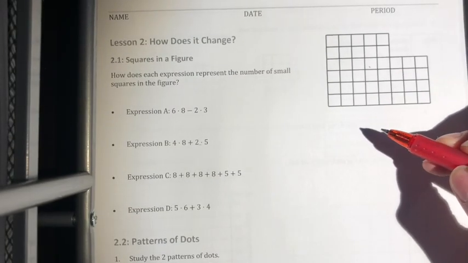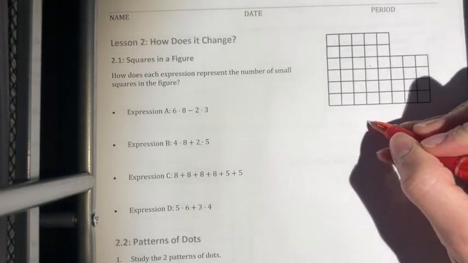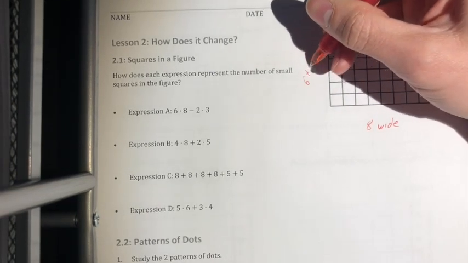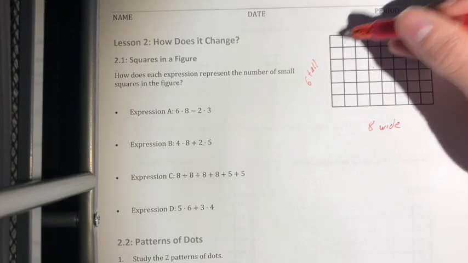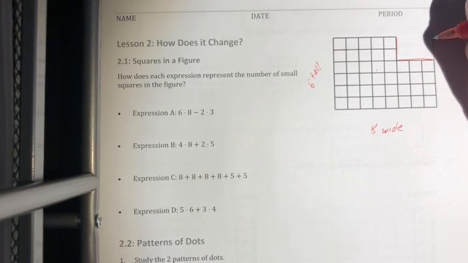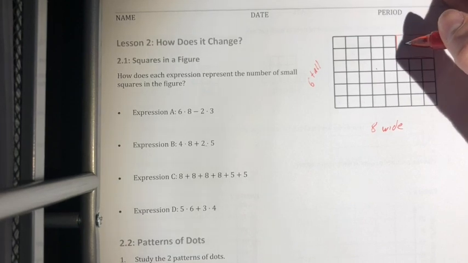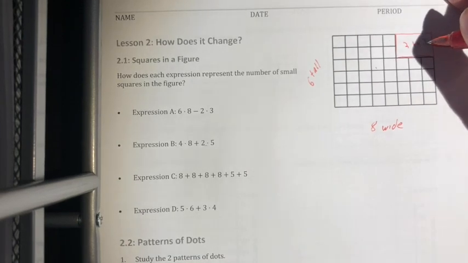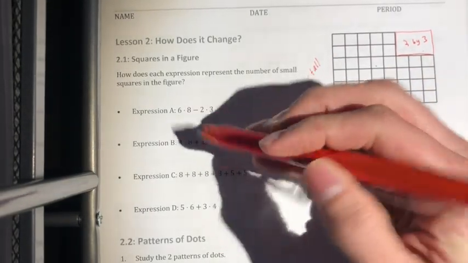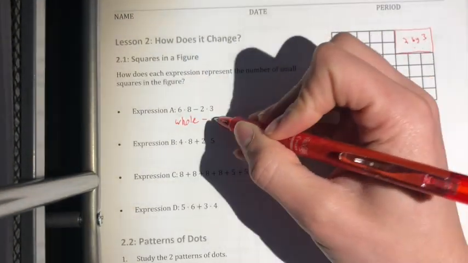Okay, so the first thing I'm going to notice about this shape is I have 1, 2, 3, 4, 5, 6, 7, 8 boxes wide, and I'm 6 tall. But also I have this little cutout over here, which, if you count, would be 2 by 3. So I think that's where this expression right here comes from. 6 by 8 is the whole minus the part that's missing.